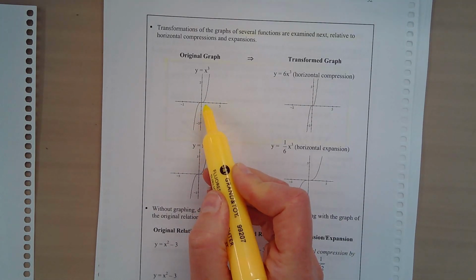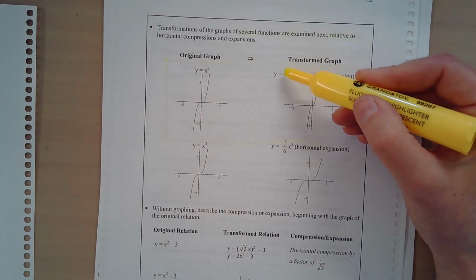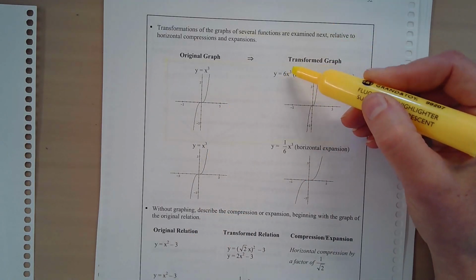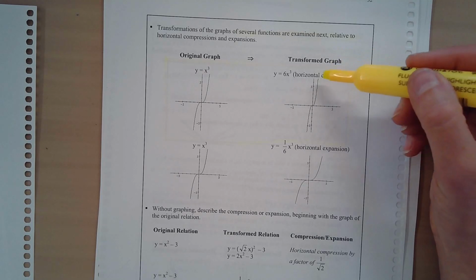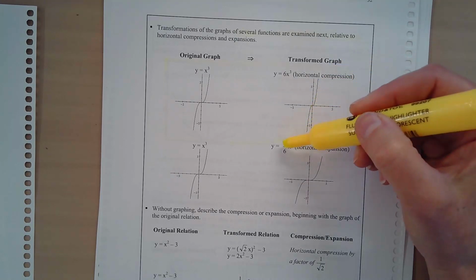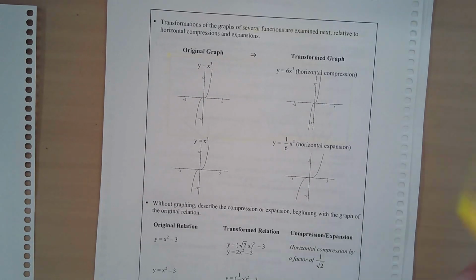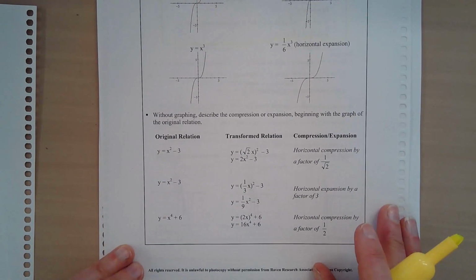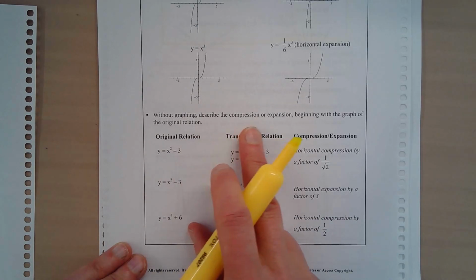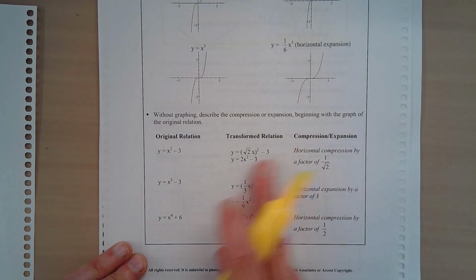You can see it though, right? This is the original cubic. So look what happens if I have a 6x cubed, for example. It makes the graph narrower, or 1 over 6 makes the graph wider. Let's take a look here because it's going to make a difference for homework though. It says, without graphing, describe the compression or expansion.